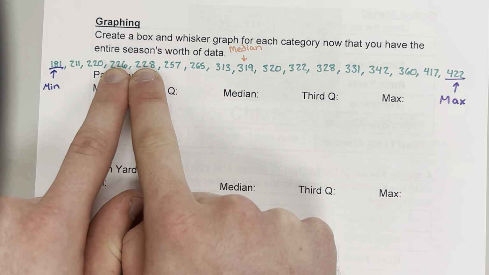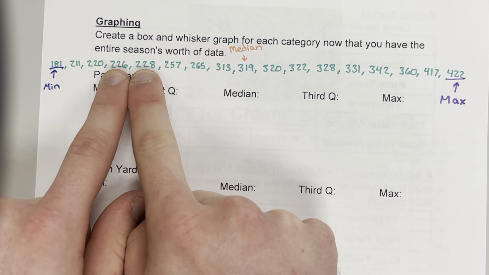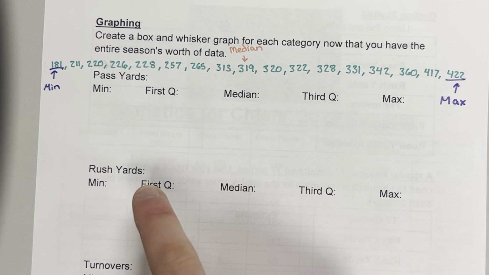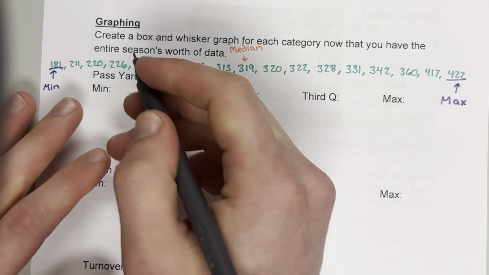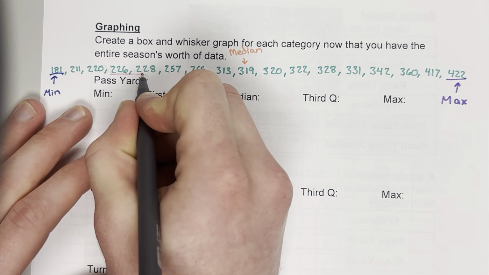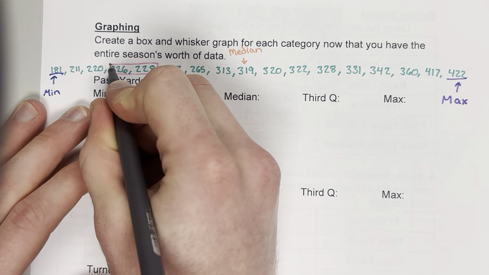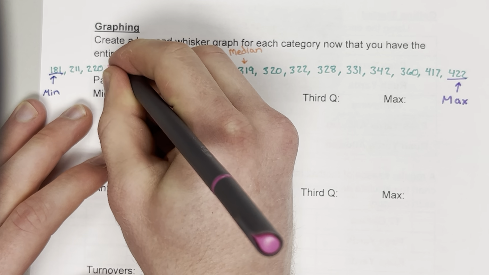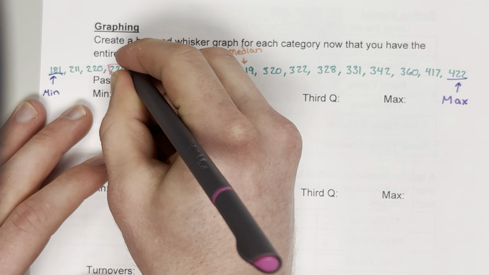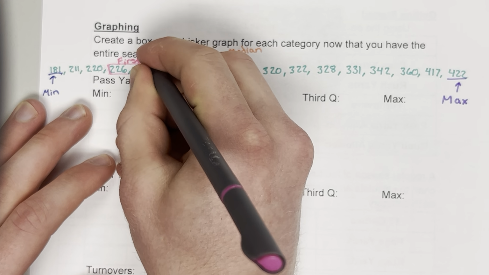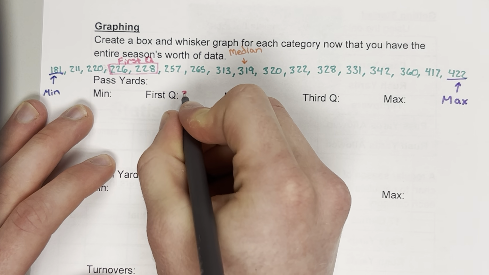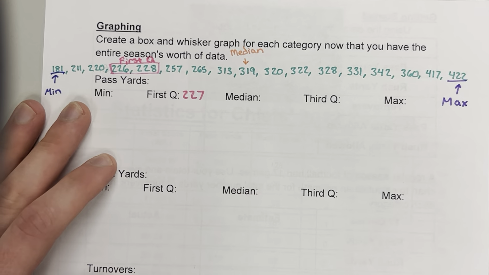To find the exact first quartile number, we're going to have to split the difference there and find the average, or the exact middle, of 226 and 228. Now since those are only one number apart, it's pretty easy to say, well, the middle of these two is 227. So I will write first quartile, maybe, first Q, and we'll make it 227. That pen was broken.